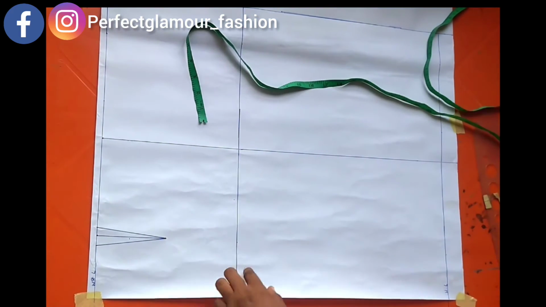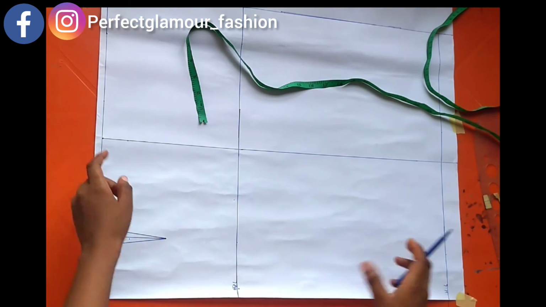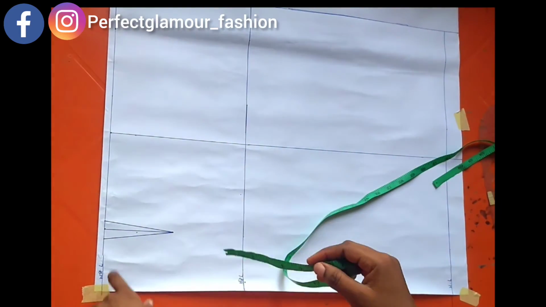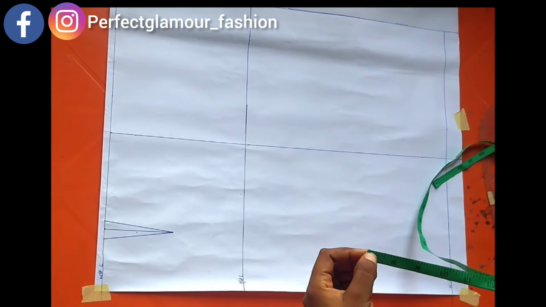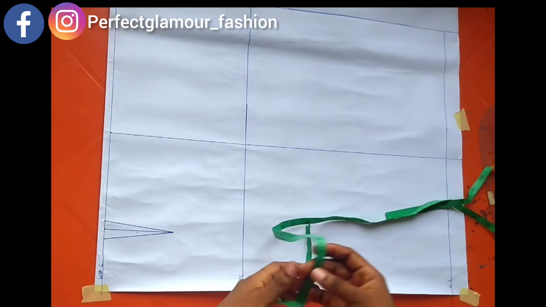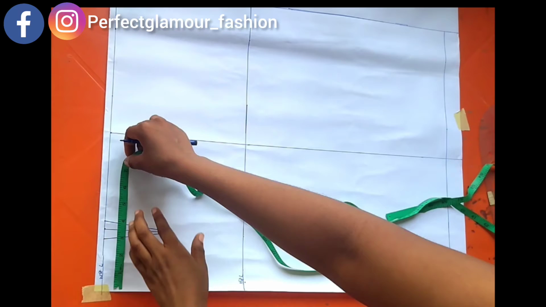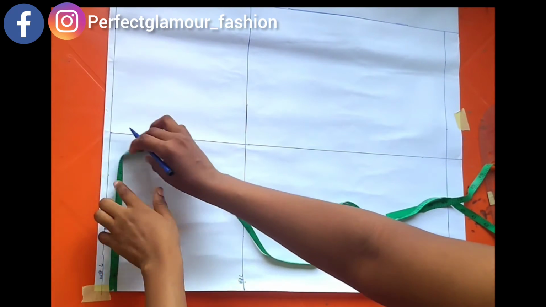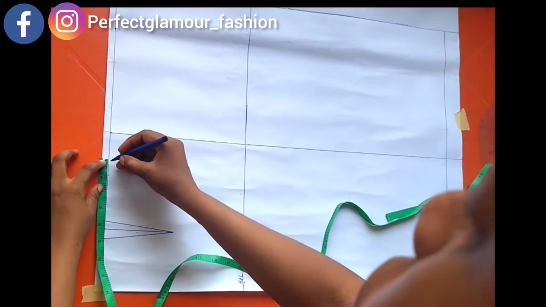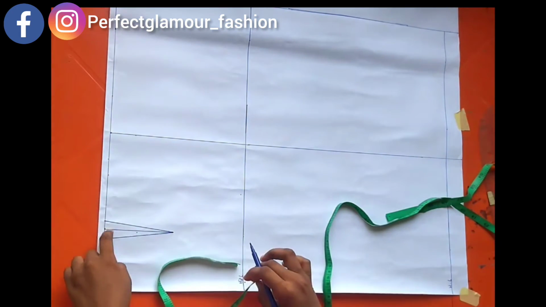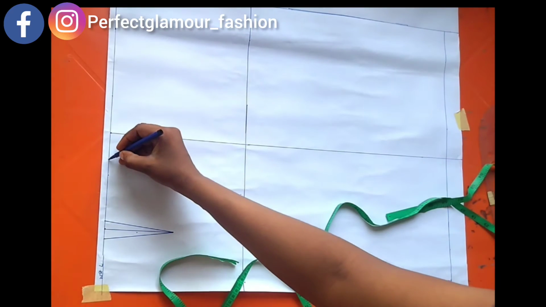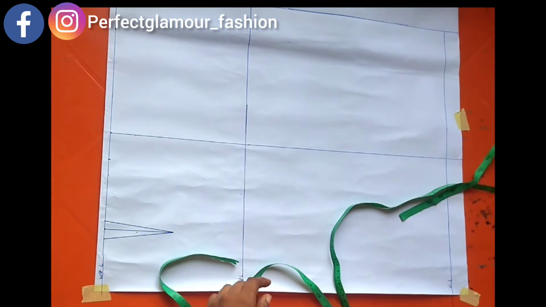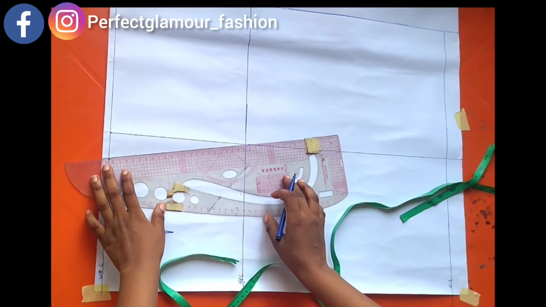When we are done doing that, the next thing we are going to be doing is to mark our waist circumference. Your waist circumference is marked by dividing your waist by 4. I usually use my tape for these divisions, so in case you don't have a calculator close to you, you can just manually use your tape, just fold it in 4 places and then mark what you have. Then when I've marked, I'm going to add 1 inch allowance for that. Remember, whenever you remove a dart, you must add it back.